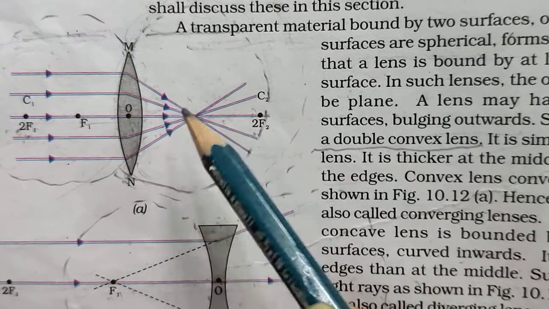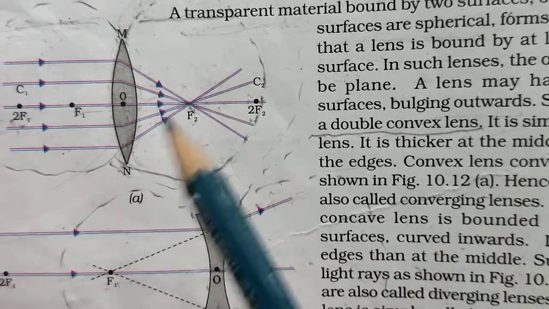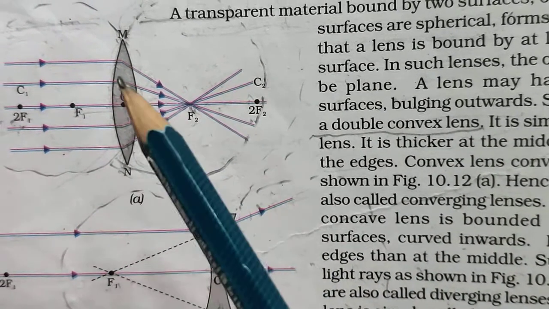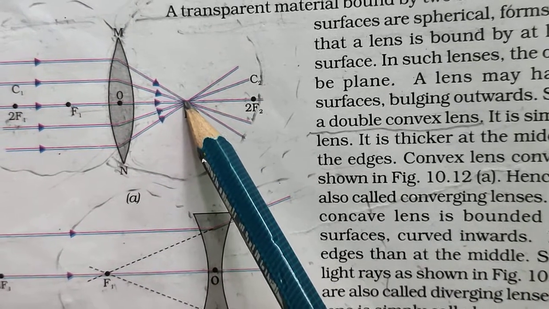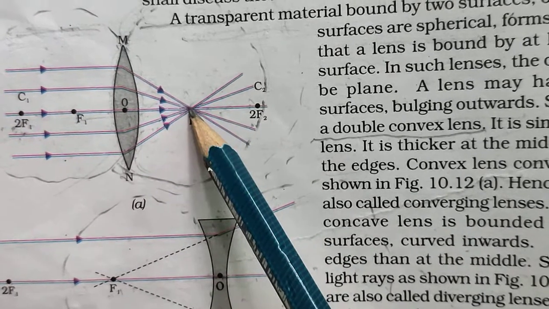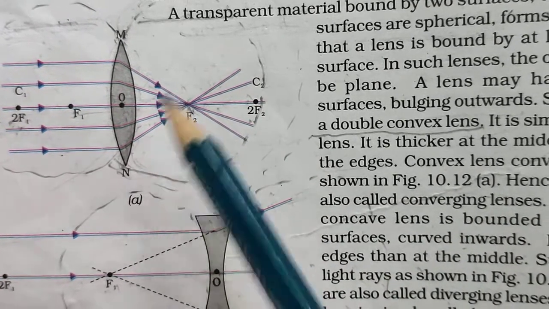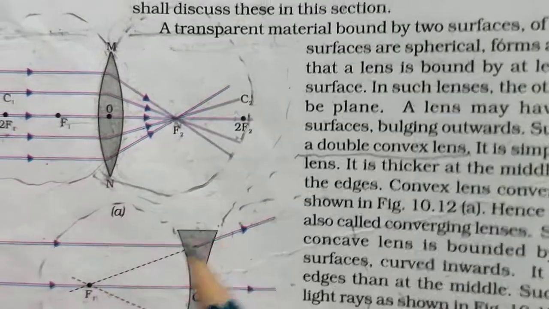So remember how a real image is formed in the case of a mirror. Whenever light rays after reflection intersect at a point really, then they will form an image which looks inverted, and it is a real image. So this is one type of real image which is formed by the convex lens.